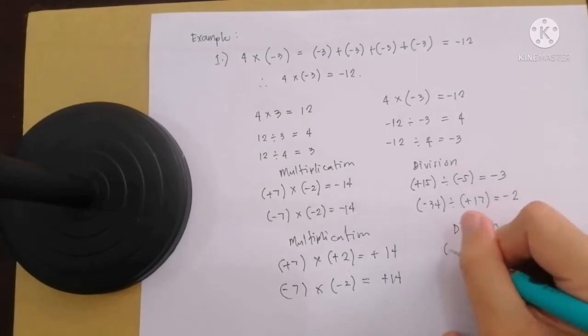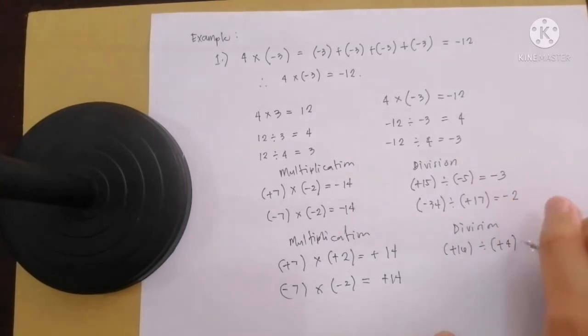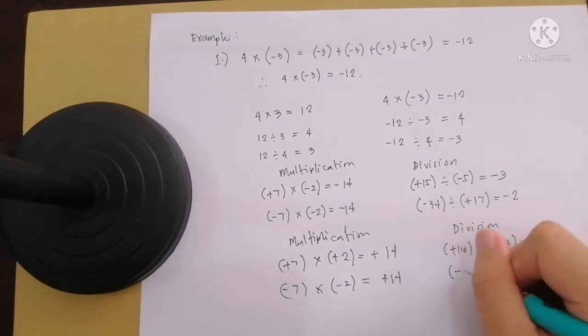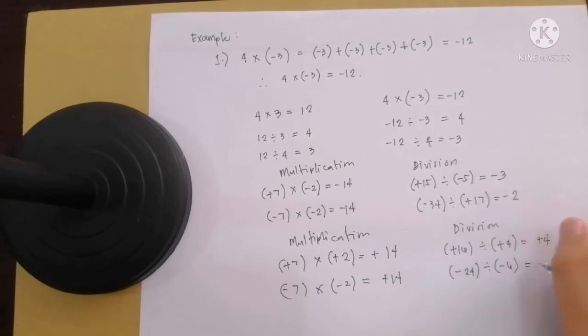We have here positive 16 divided by positive 4, and that is equal to positive 4, of course. And negative 24 divided by negative 6, that is of course equal to positive 4. Take note that the product of two integers with like signs is positive, and the quotient of two integers with like signs is positive.